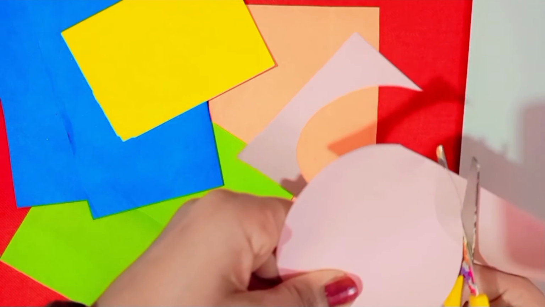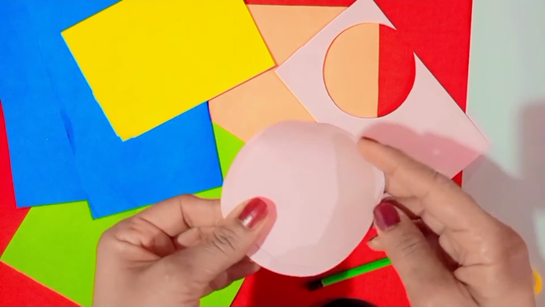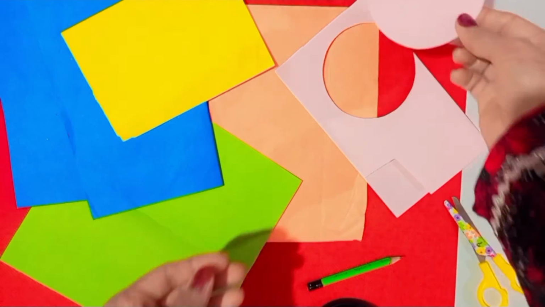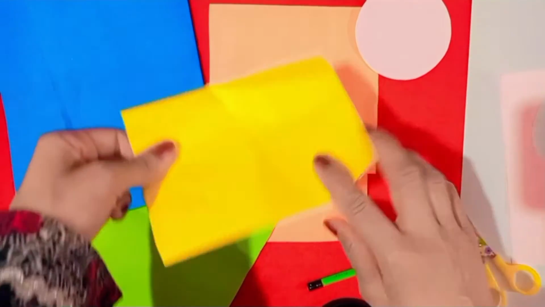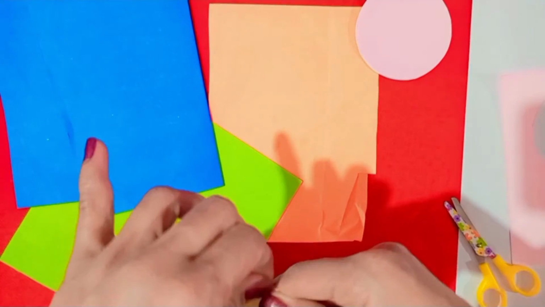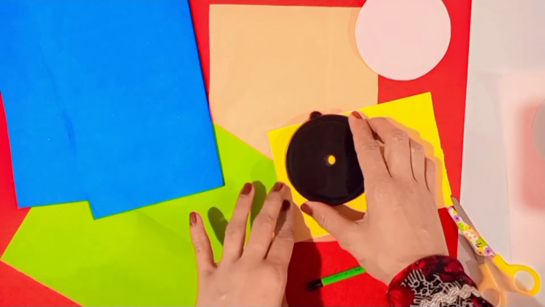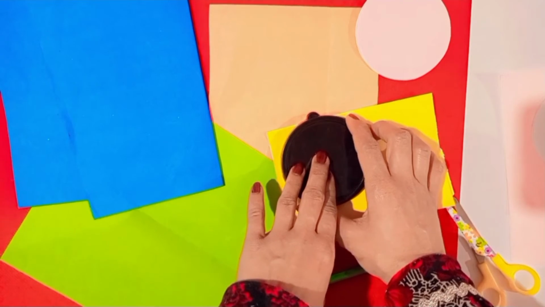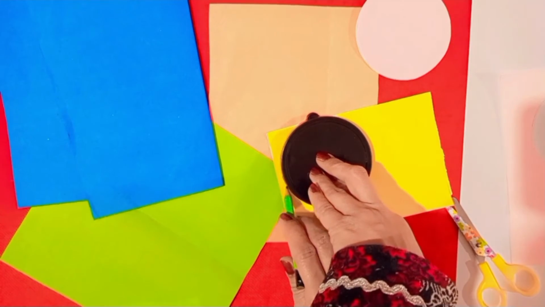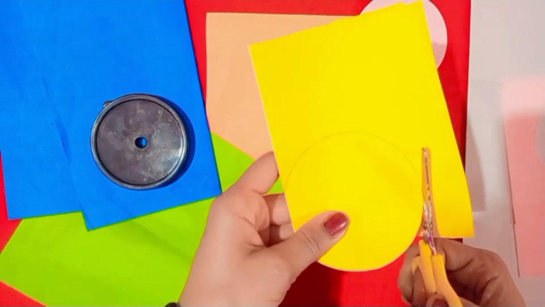And when you finish it, you can see that I will open it and then it becomes like this. Take it on the side. Now take the yellow colored page, fold it equally, and then draw the circle in the same way so that the edge of the paper remains the same. Now cut the yellow circle in the same way.